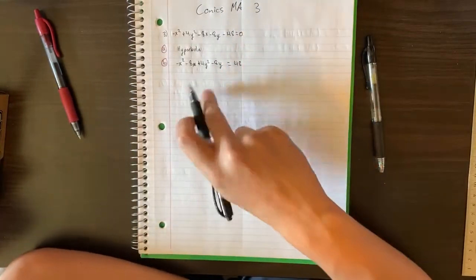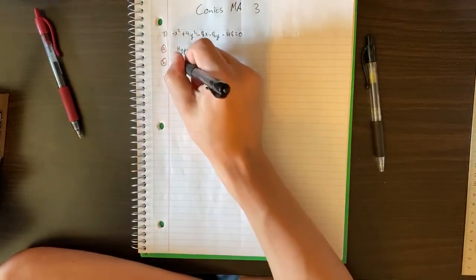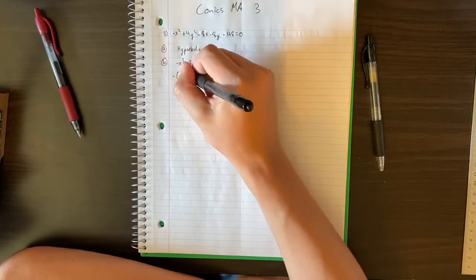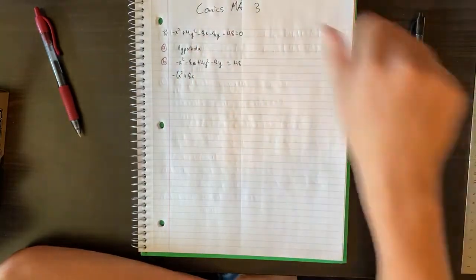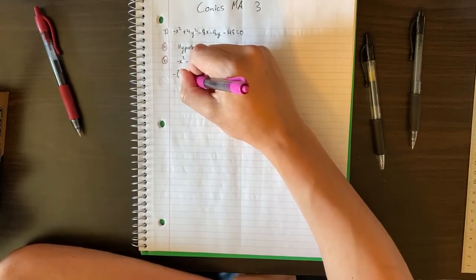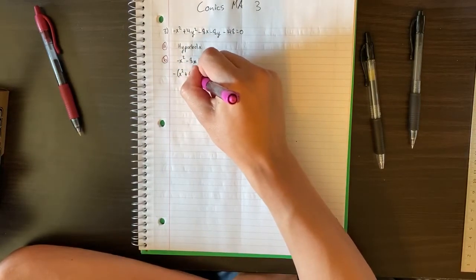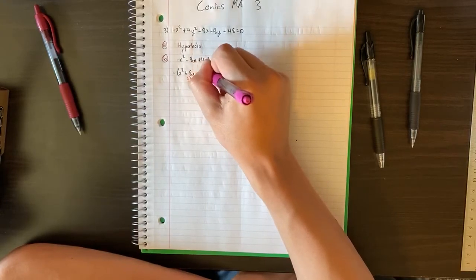Next thing we're going to do is complete the square for the x's and the y's. Factor out that negative. X squared plus 8x. Take half of it, 4, square it, 16.